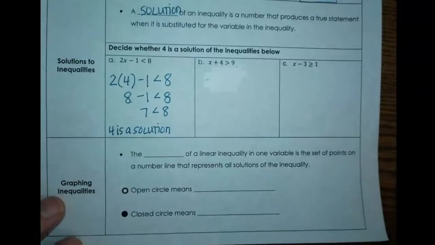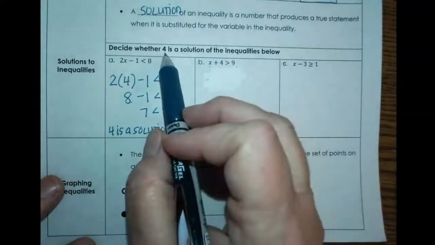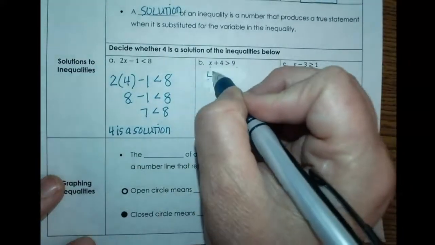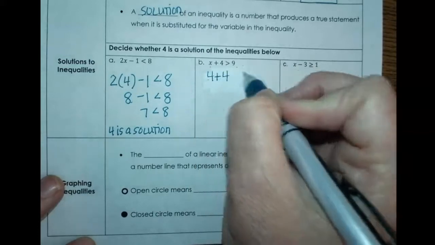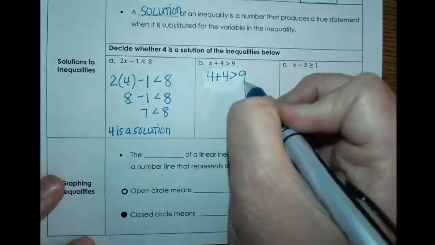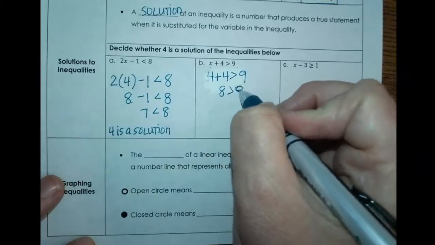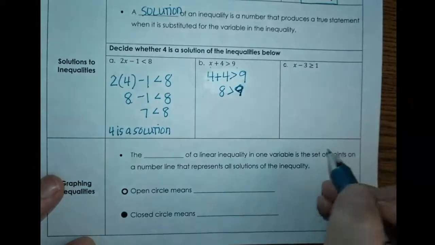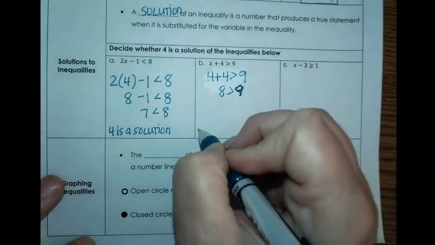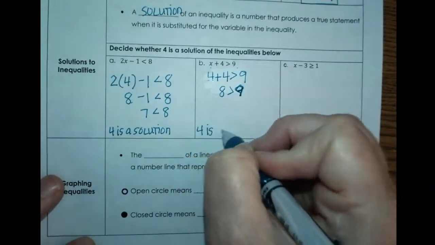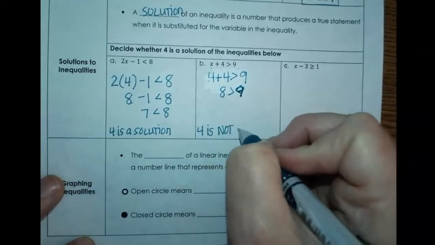Alright, let's try it again for B. So we have our x, and we're going to substitute in 4: 4 plus 4 is greater than 9. 4 plus 4 is 8. Is 8 greater than 9? It is not. So 4 is not a solution.